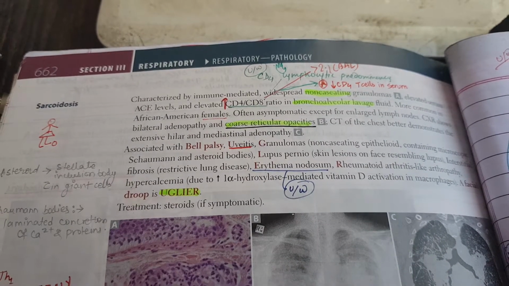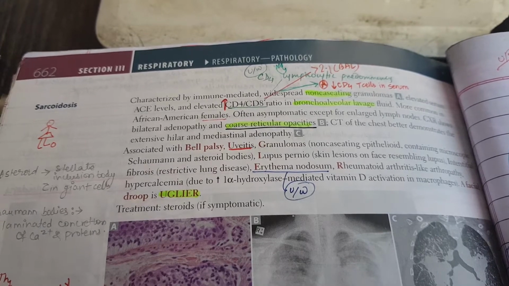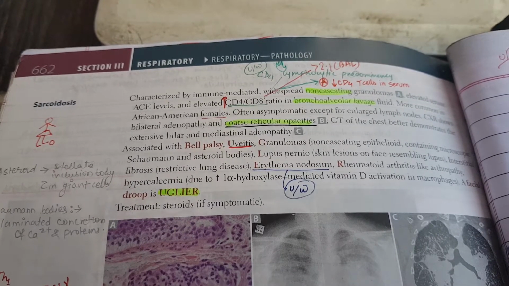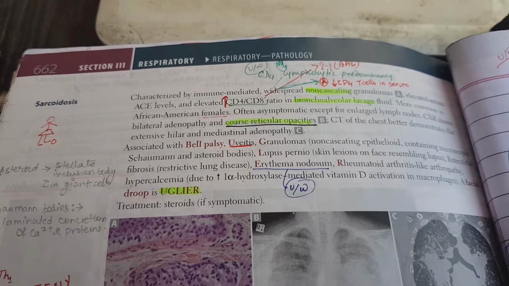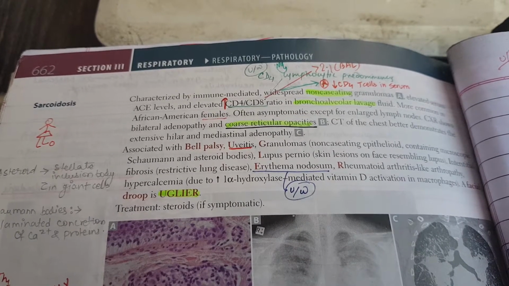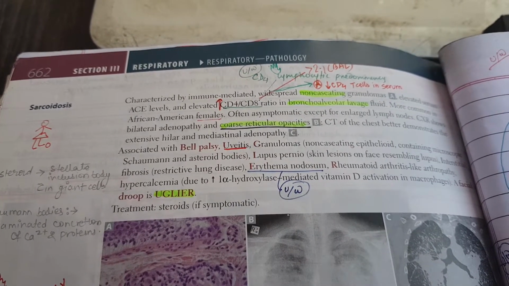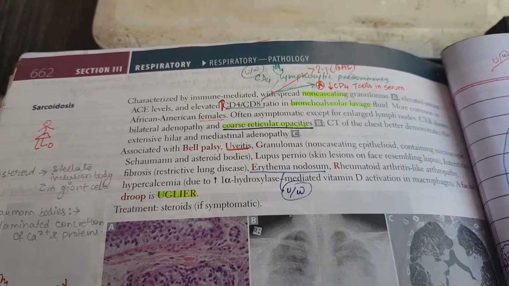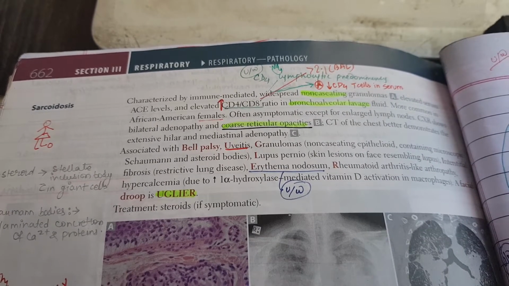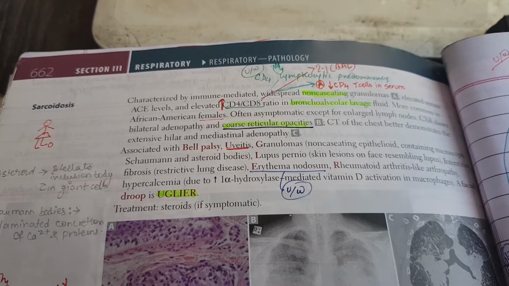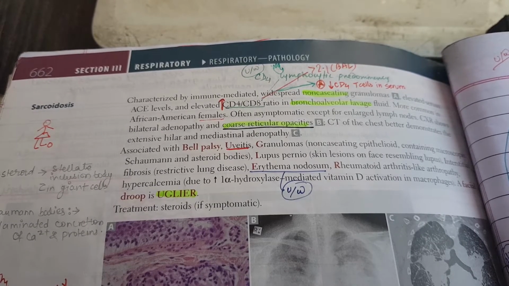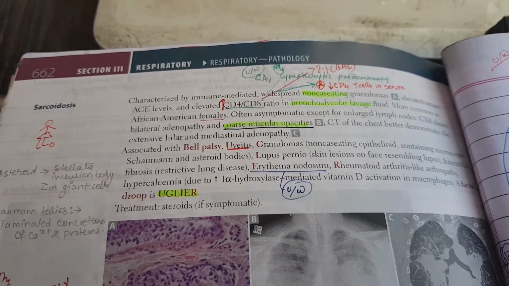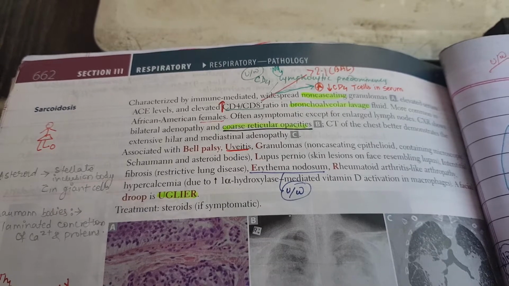Now this is very important. Sarcoidosis is often asymptomatic, except for the enlarged lymph nodes. So this is the take home message for sarcoidosis, that there are enlarged hilar lymph nodes leading to bilateral adenopathy and coarse reticular opacities. CT of the chest better demonstrates the extensive hilar and mediastinal lymphadenopathy.